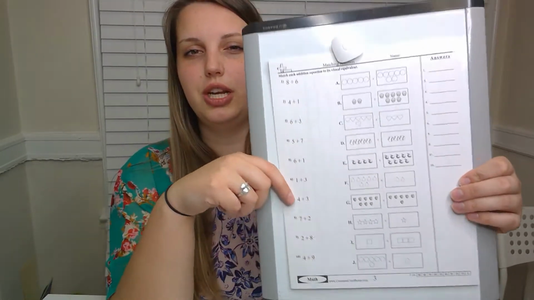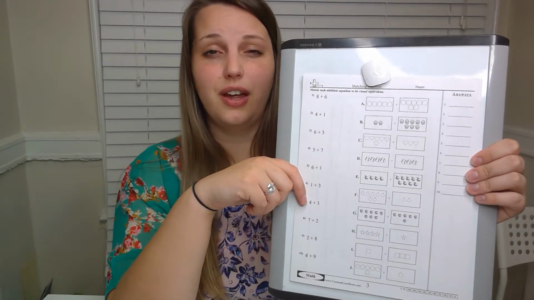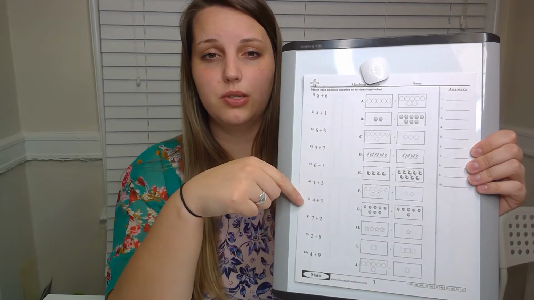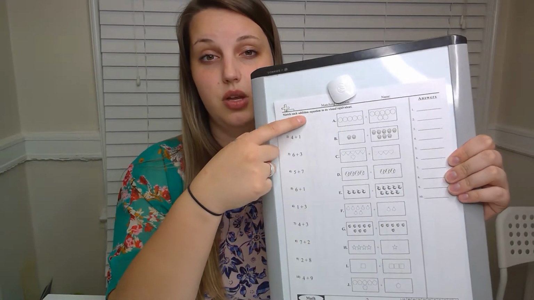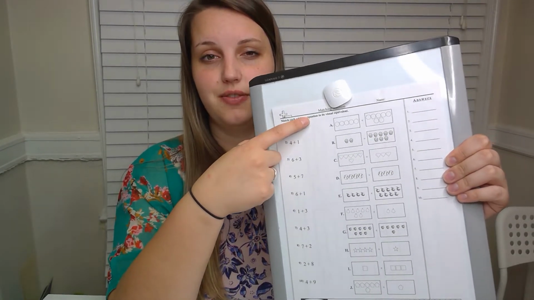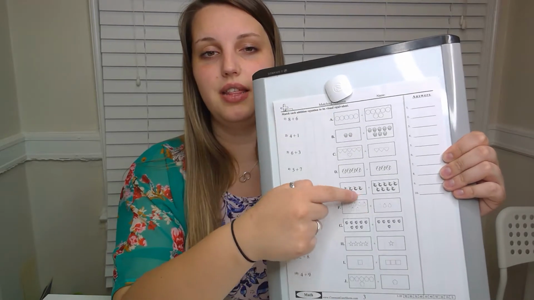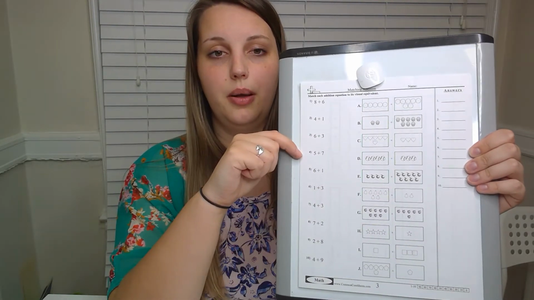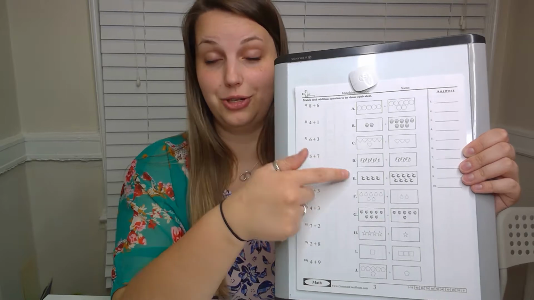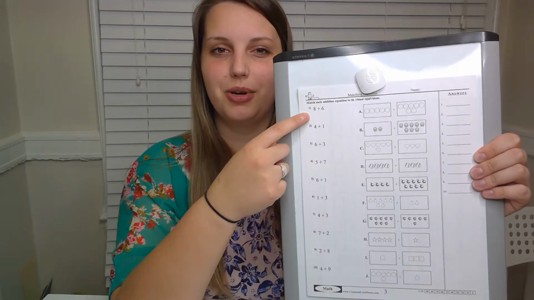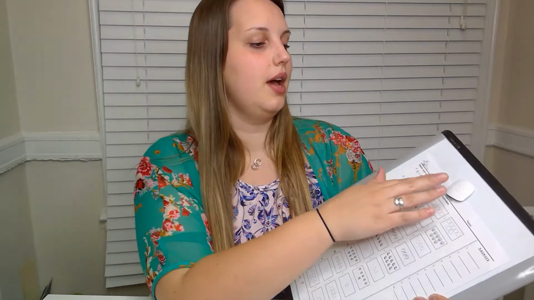Okay, so we have this worksheet out. You already know how to do this. You've had 2 days of practice, so I'm going to let you do this one on your own, thinking, solve this number sentence, finding the sum, and then finding the matching pictures to show the number sentence. Okay, so that's that worksheet.